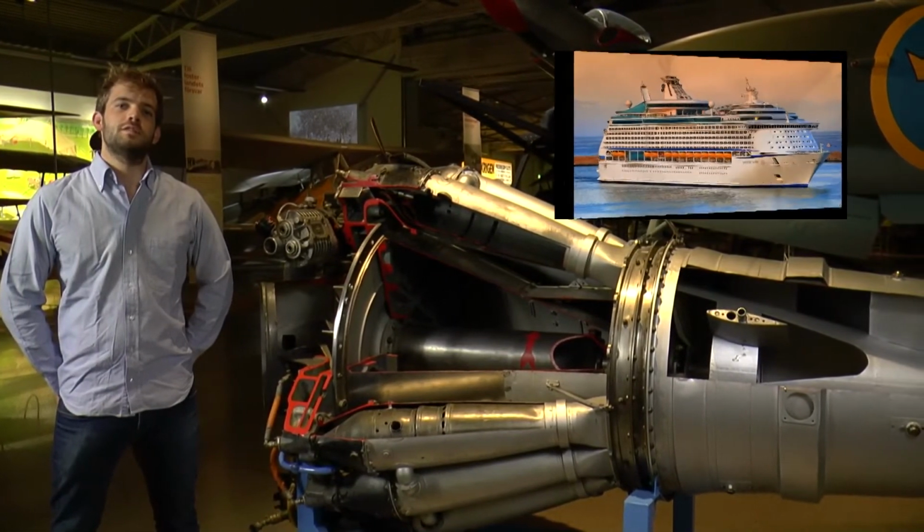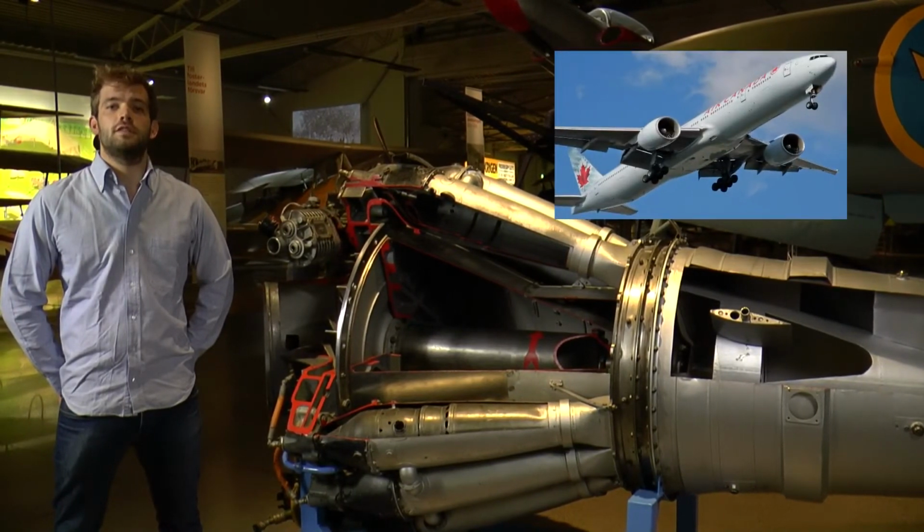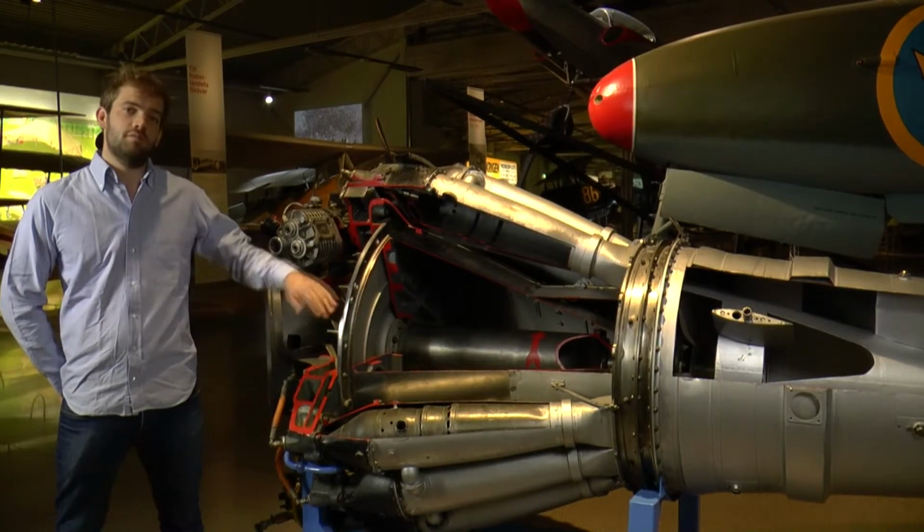On a cruise boat, using electricity, or flying high above the clouds, you've been powered by one of those gas turbines.